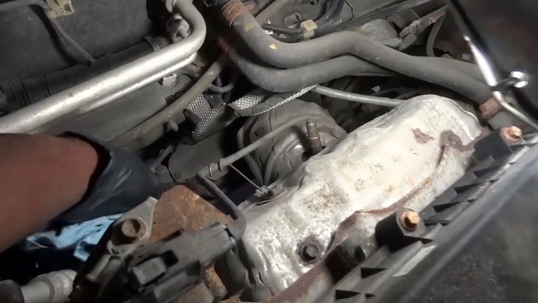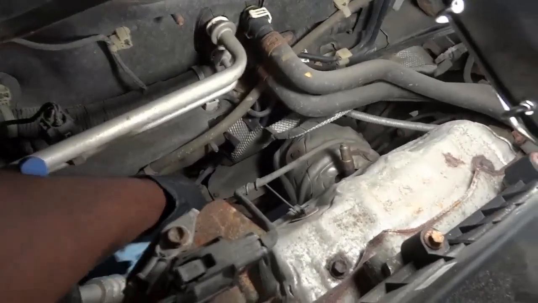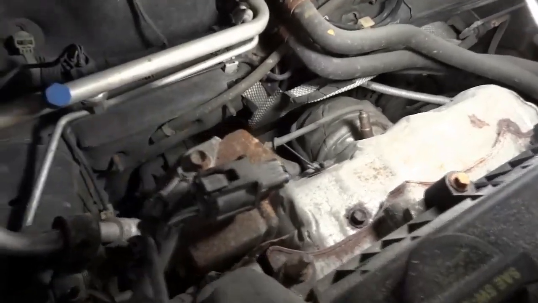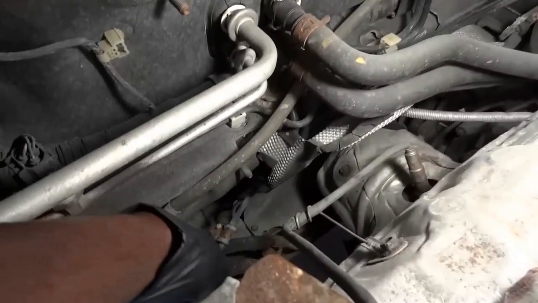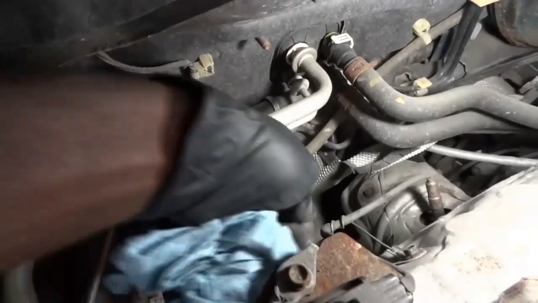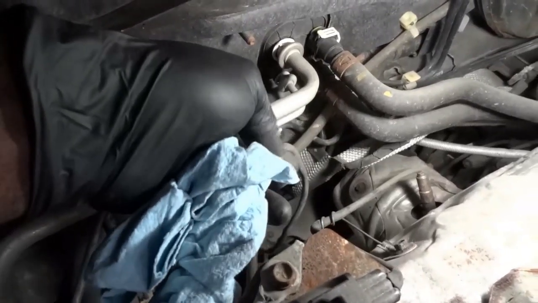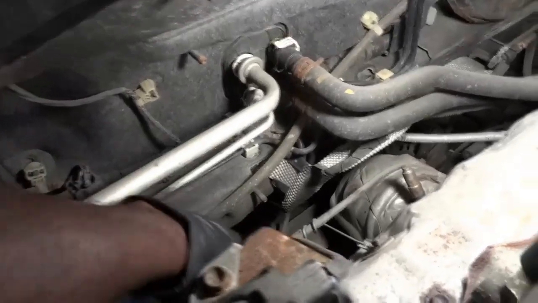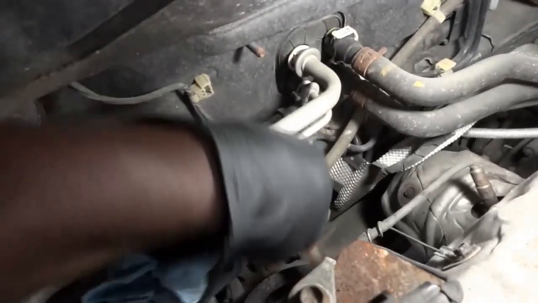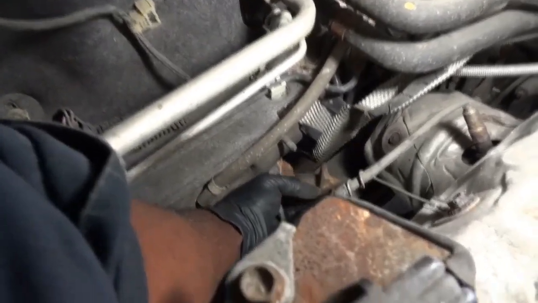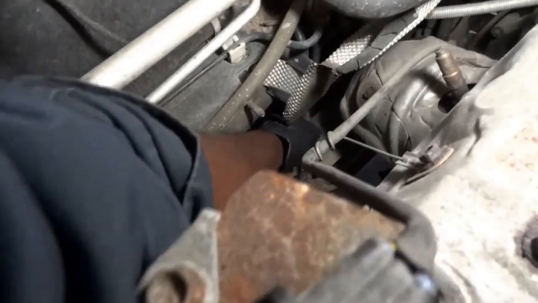Okay, so the sensor that's causing the trouble code is the second sensor. I don't know if you can see it. It's down over there, and here is its harness. This is the harness for the second O2 sensor, O2 sensor bank 1, sensor 2. The harness is not touching anything, although this bracket is kind of hanging and it's rusty.